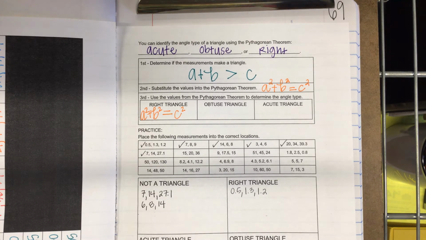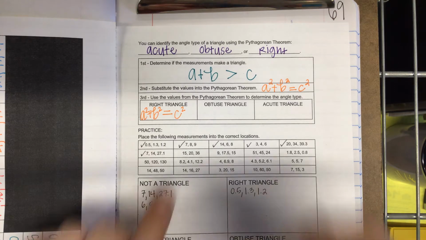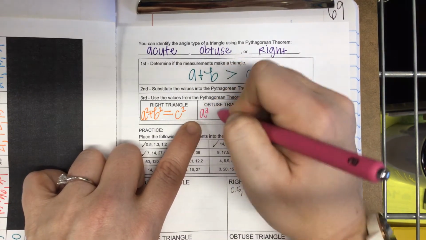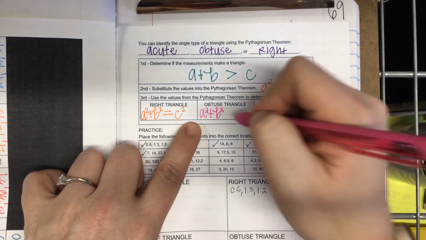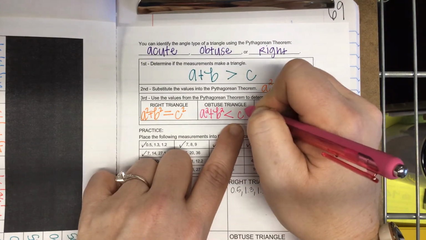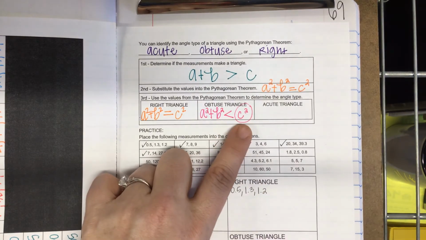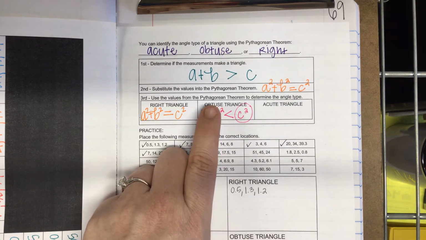And when it doesn't work, for example, if you do a squared plus b squared and the hypotenuse squared is bigger, it's obtuse.